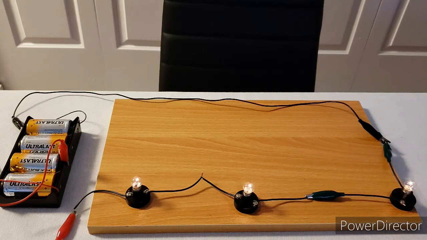So the voltage across each light bulb would be approximately 1 volt because you have 3 volts connected across all 3 light bulbs. So because the voltage across each light bulb is less, there's going to be less current flowing through it. The total resistance of the circuit is 3 times as high as when we first started. And so that's the main reason why we see this decrease in brightness, is because there's less current flowing in the circuit.